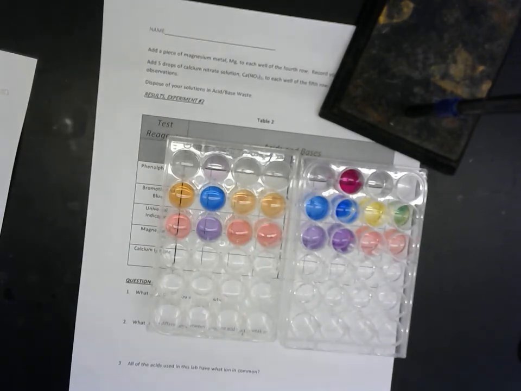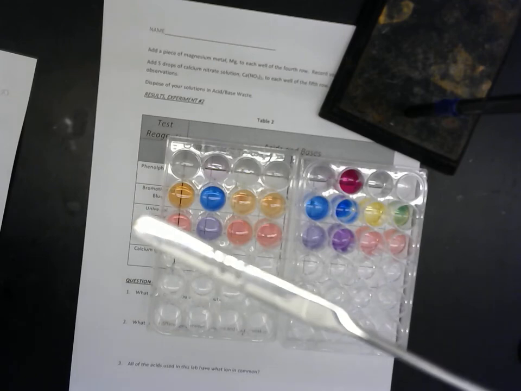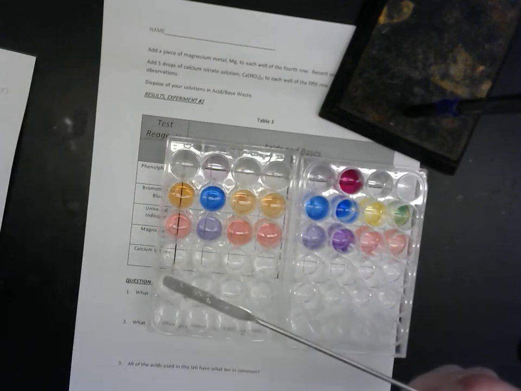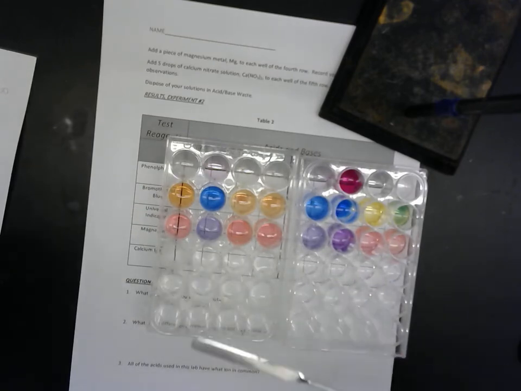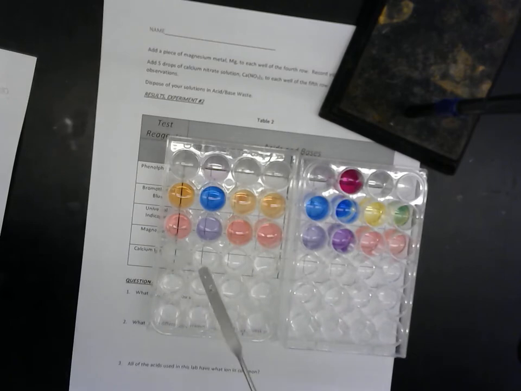Now we have two more tests. One of them is to put little flakes of magnesium. What's magnesium? It's just a metal. It sounds like a super fancy name. So that's what magnesium looks like. We'll just put a few flakes in here. What do you see, Lily? It's bubbling and fizzing a little. Cool, huh?